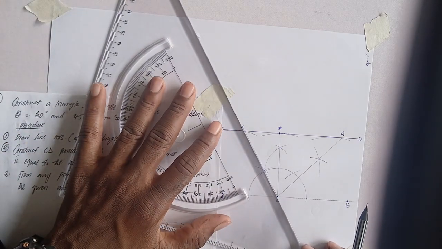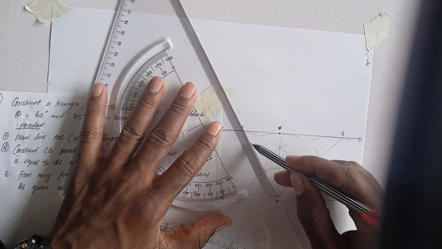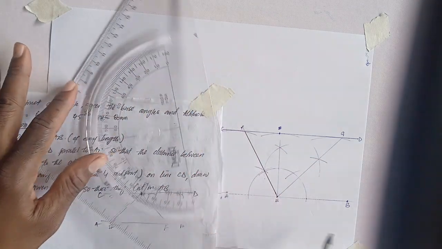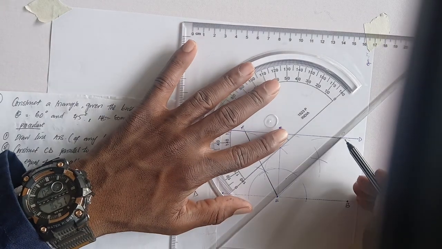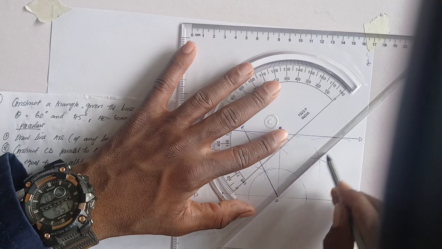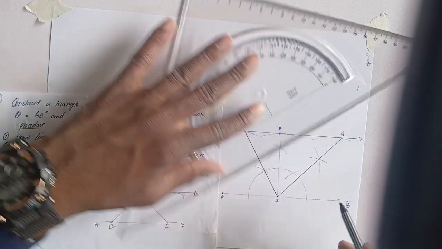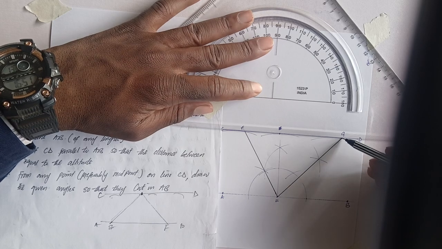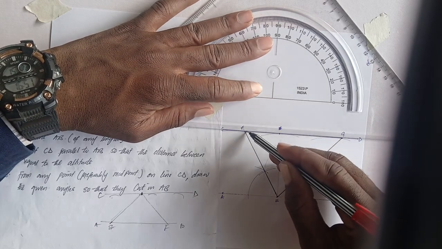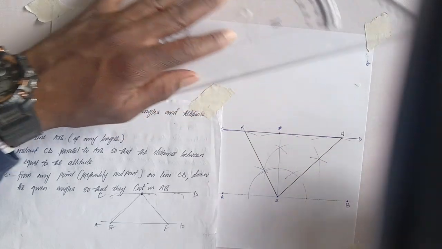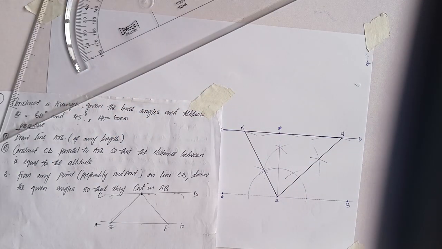I pick my outlining pencil, which is a black pen in my case. I have this one, and I have that one. So that's how we construct such a triangle.